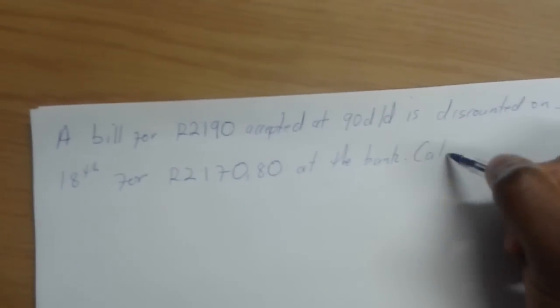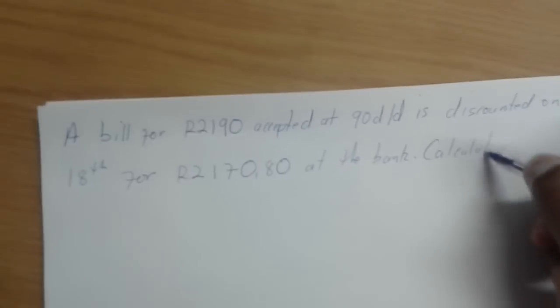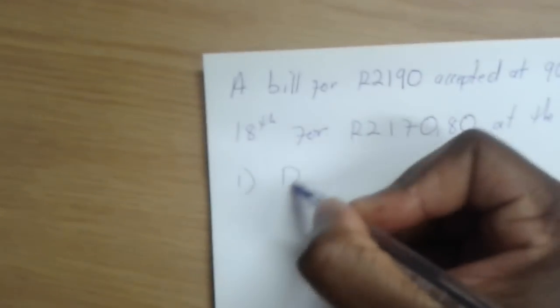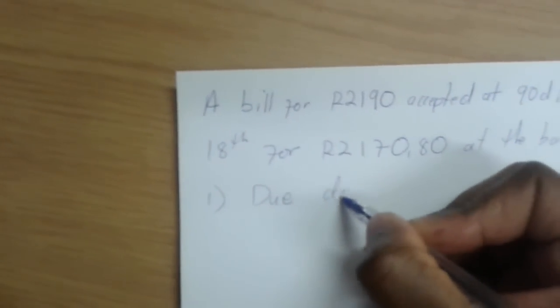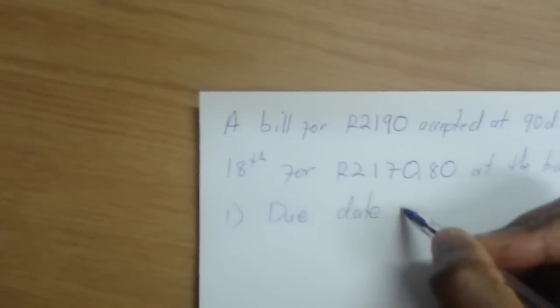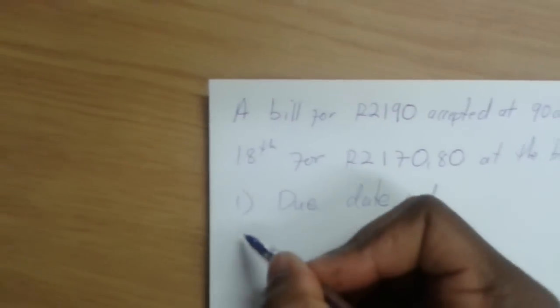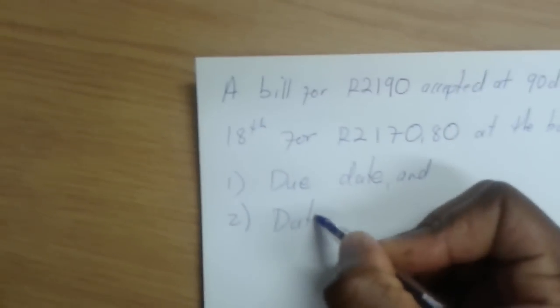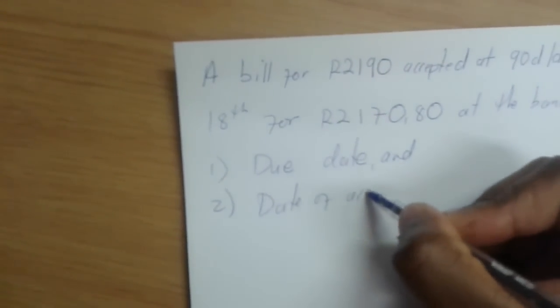Then calculate number 1, the due date, and number 2, the date of acceptance.